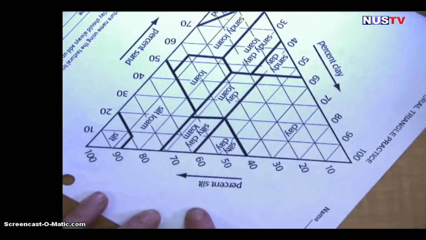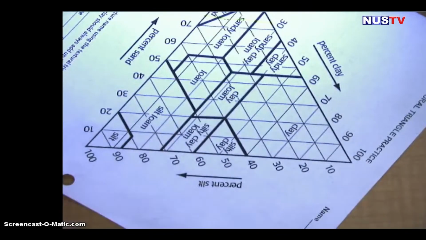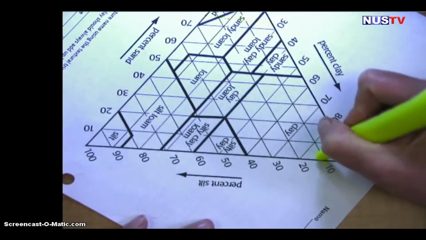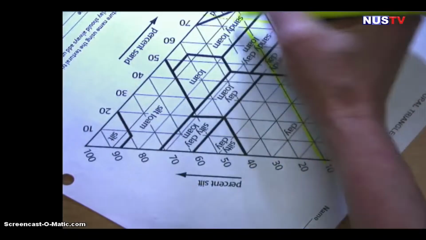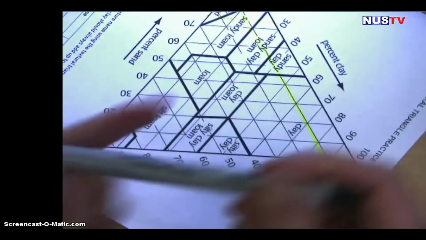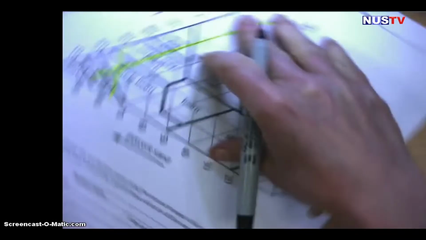Okay. So we're looking for 10% silt. So we'll take our highlighter and we're going to highlight 10% silt. And where these two lines intersect, that should be where your clay is.